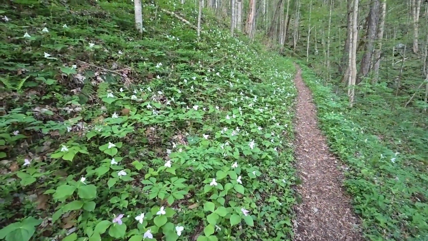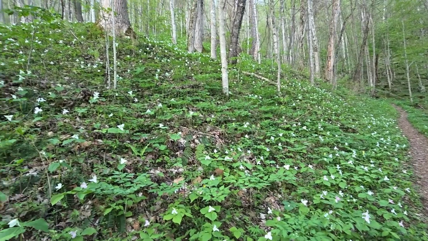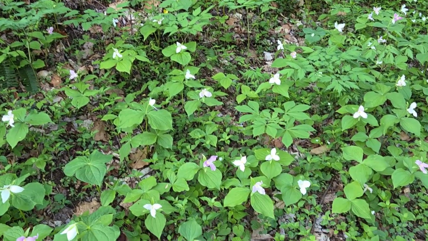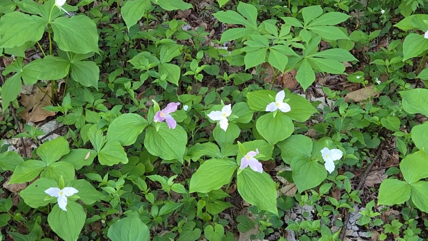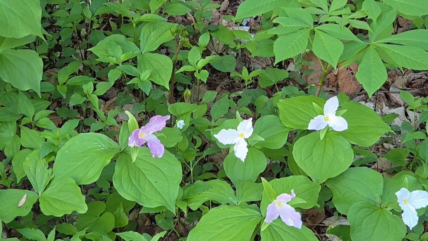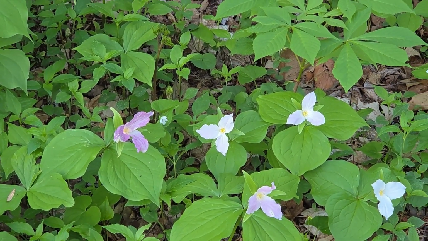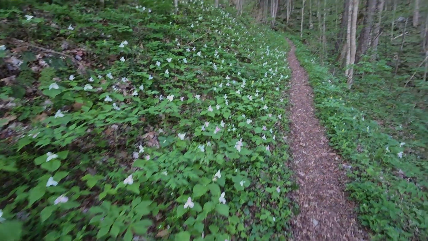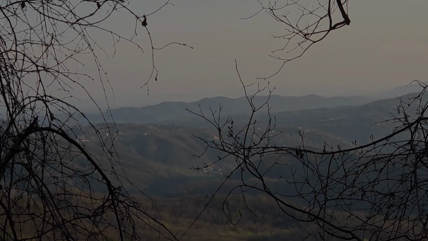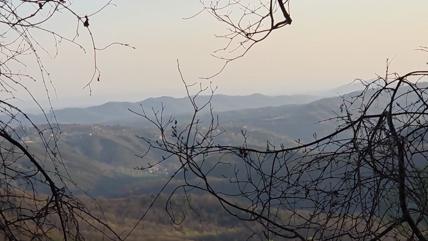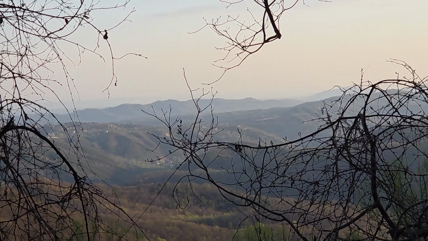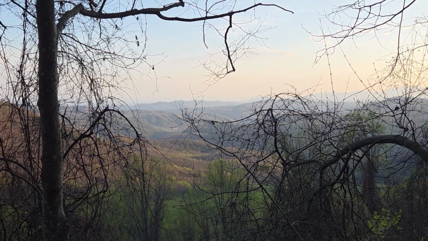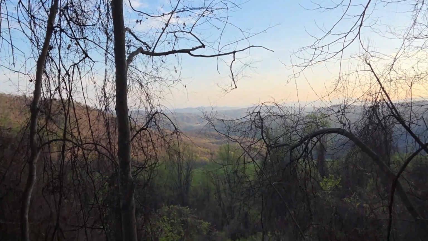So spring is definitely blooming. This whole hill filled with some little white flowers. Very pretty. Able to get a few little views. Very pretty. Sun's just about to rise. So beautiful.